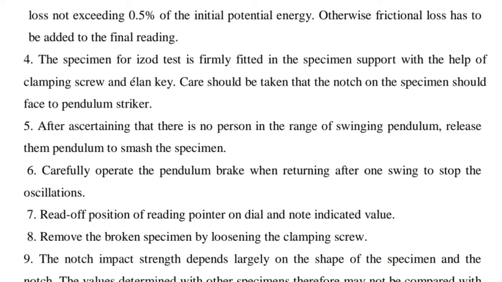Fourth, the specimen for the ISO test is firmly fitted in the specimen support with the help of the clamping screw and Allen key. Care should be taken that the notch on the specimen faces the pendulum striker. Fifth, after ascertaining that there is no person in the range of the swinging pendulum, release the pendulum to smash the specimen. Sixth, carefully operate the pendulum brake when returning after one swing to stop the oscillations.